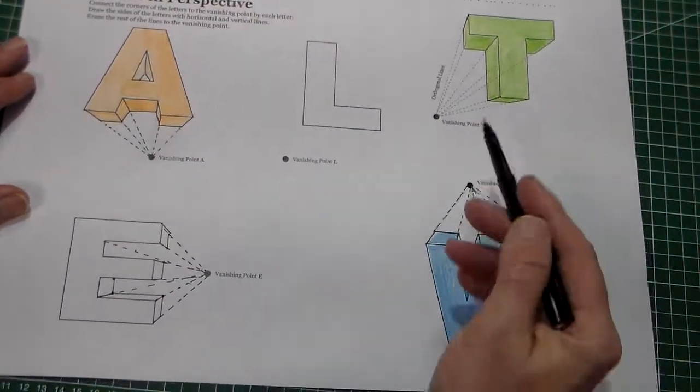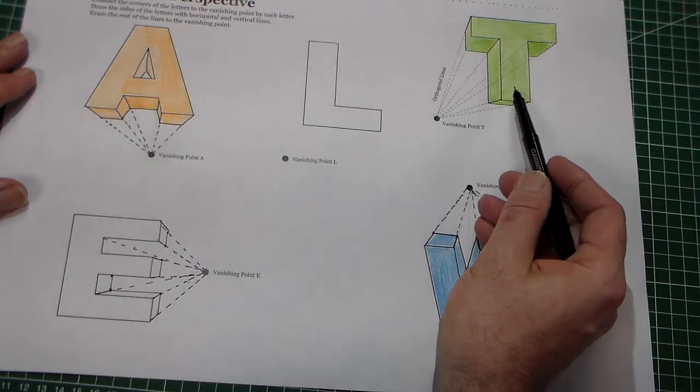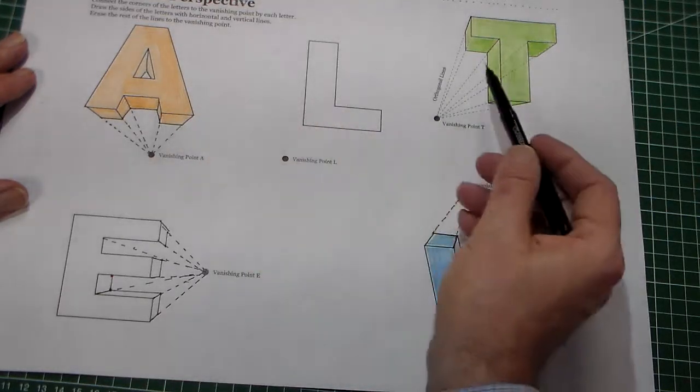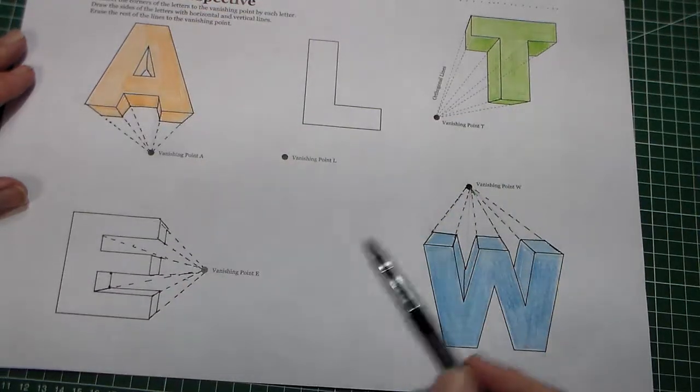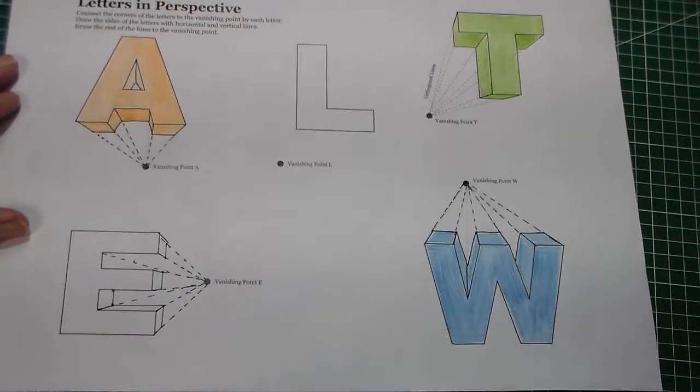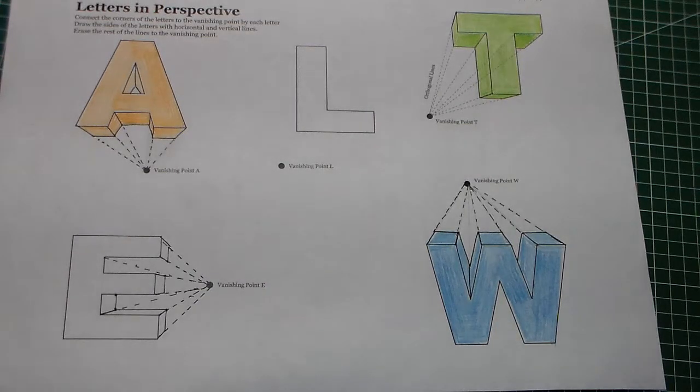So what I'd like you to do is obviously colour in the T. Each letter can be coloured a different colour just to bring them out. So there's the T, the L, A, E, W. Finished. So there's our 3D letters using 1 point perspective.